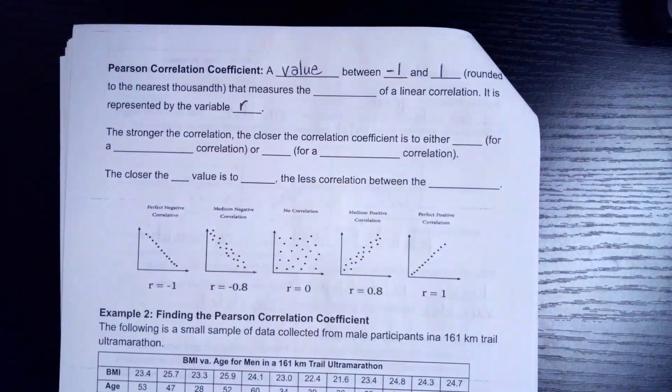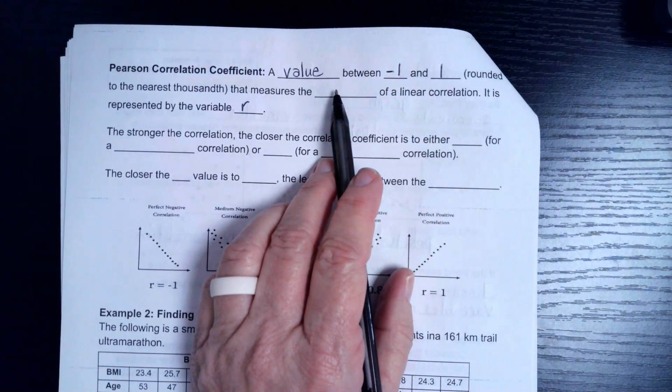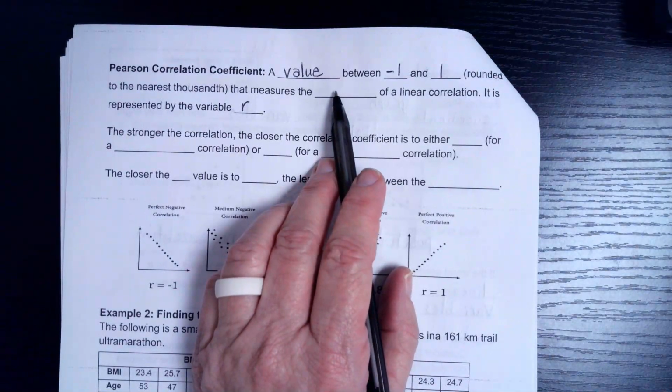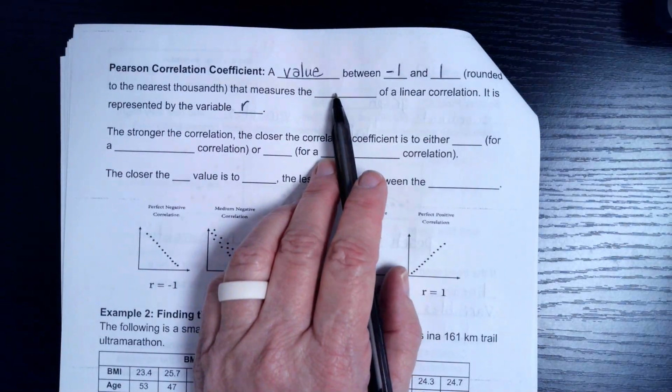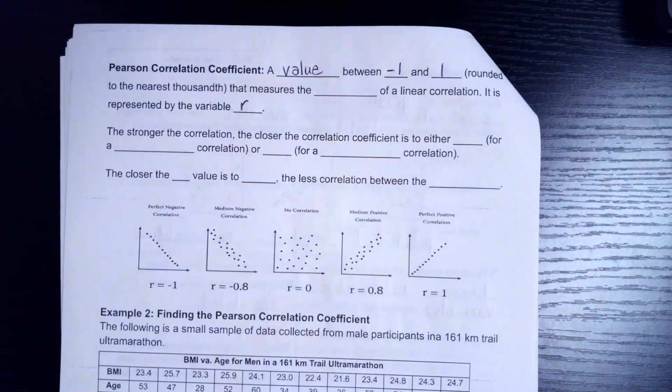And it measures the blank of the linear correlation. Regression. Progression? The slope? It actually measures how good the correlation is, but the word is not good, so it's the strength.